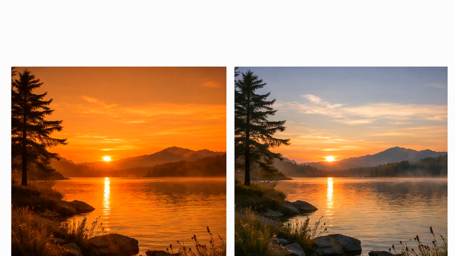Another creative tool is split toning, where you add different colors to the highlights and shadows. For example, you might add warm tones to the highlights and cool tones to the shadows. This creates a cinematic, professional look. Split toning is subtle but incredibly effective.